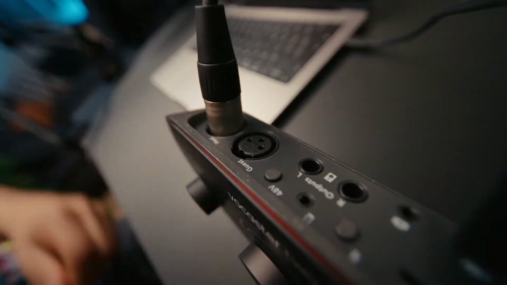If you're looking for a solid audio interface for all your streaming and podcasting needs, Vocaster is an excellent piece of gear to get started and to make quality content. In fact, it's what I use to make this video.